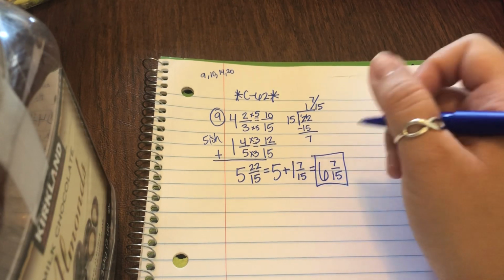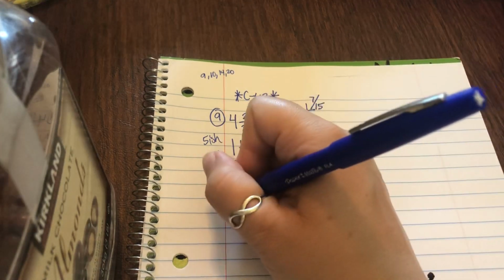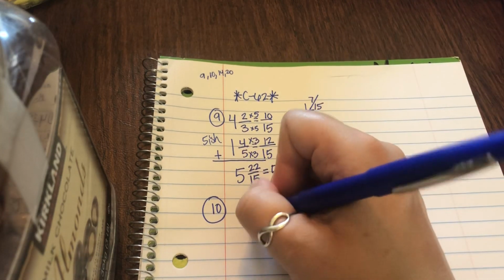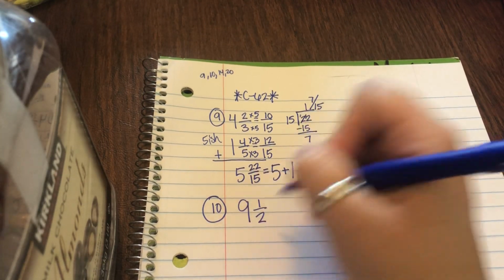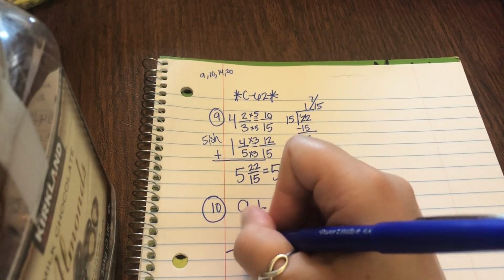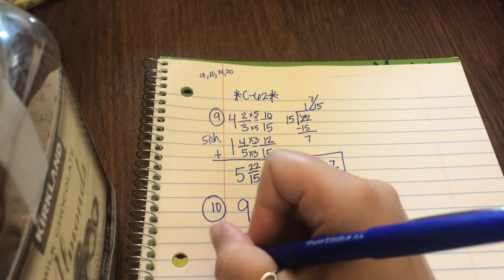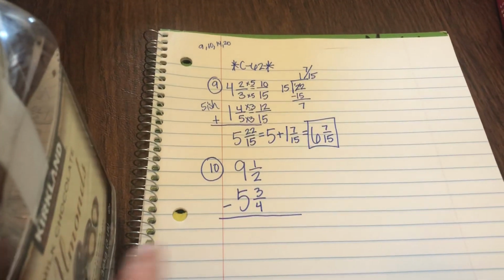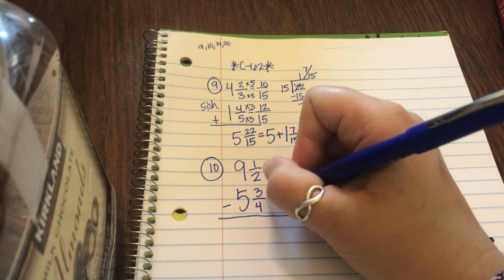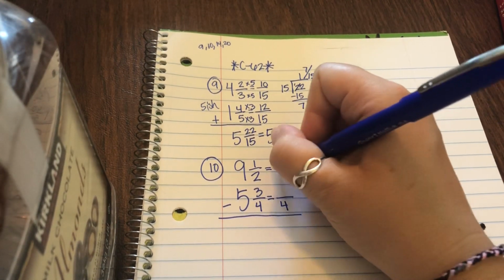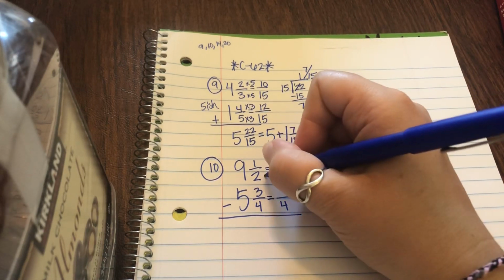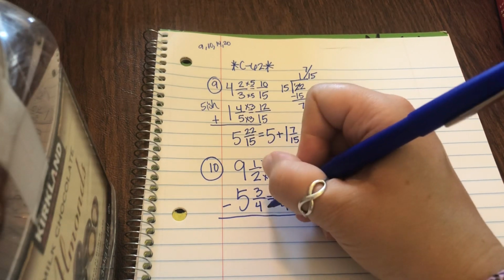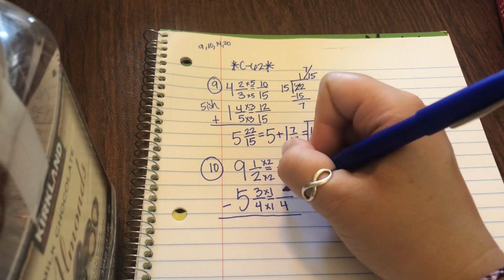Once you get that, let's move on to number 10. Number 10 says 9 1/2 minus 5 3/4. Okay, kind of the same steps as when you're adding. You need to get a common denominator when you're subtracting as well. So what can 2 and 4 both become? 4. 2 times what is 4? 2. So 1 times 2 is 2. 4 times what is 4? 1. So 3 times 1 is 3.